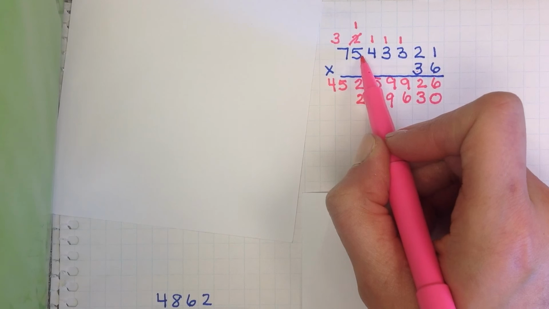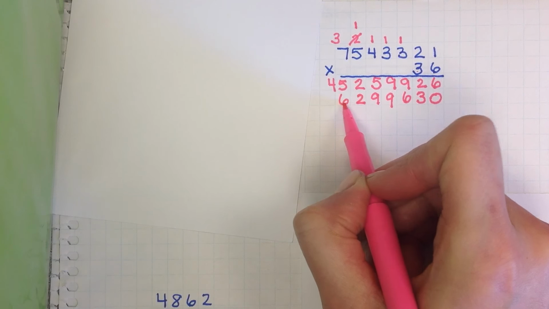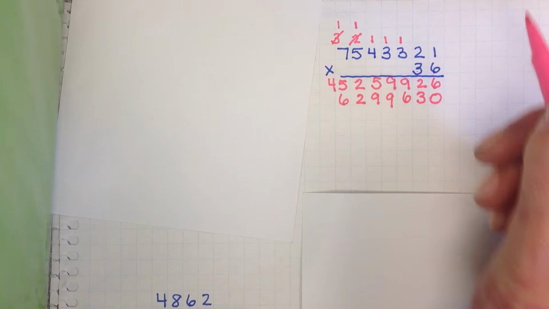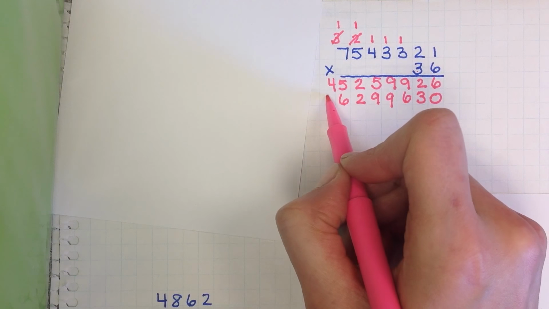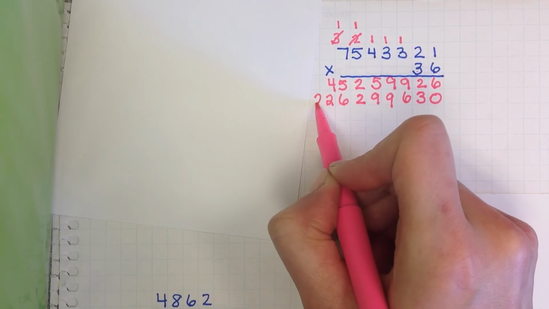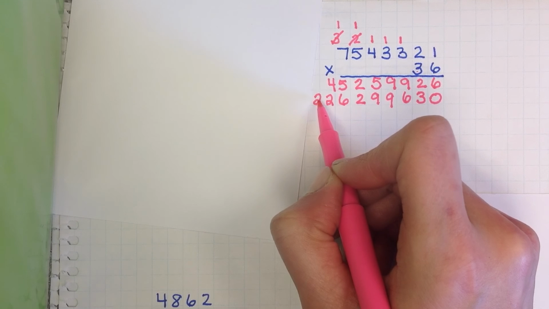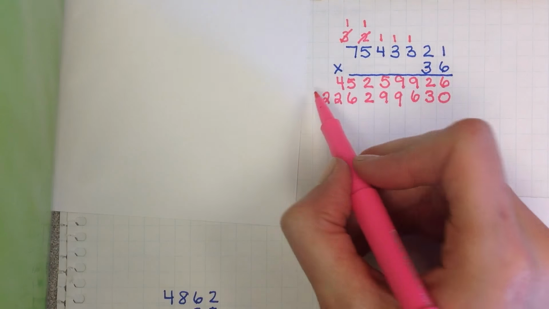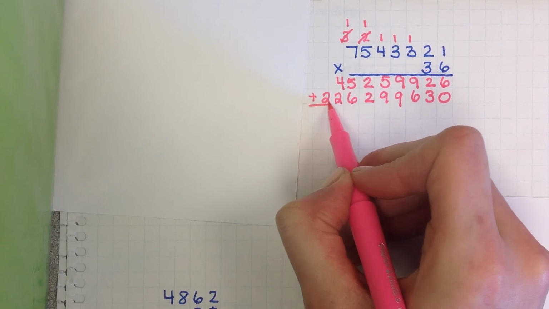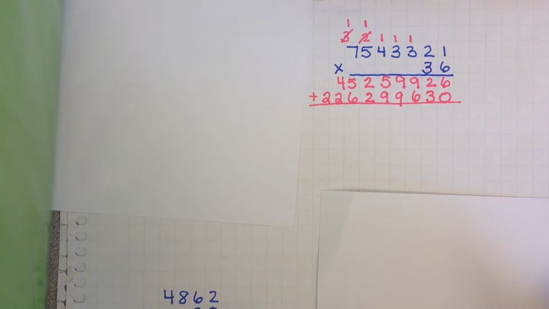3 times 5 is 15, plus 1 more is 16. Again, I carry my number. 3 times 7 is 21, plus 1 more makes 22. And again, since I'm done multiplying, I don't carry this other 2, I just put it on the next line. My final step when multiplying by a two-digit number is adding up my answers.